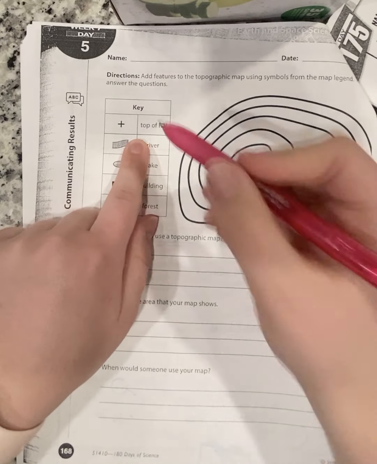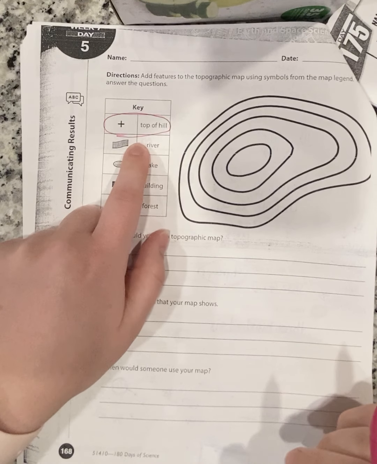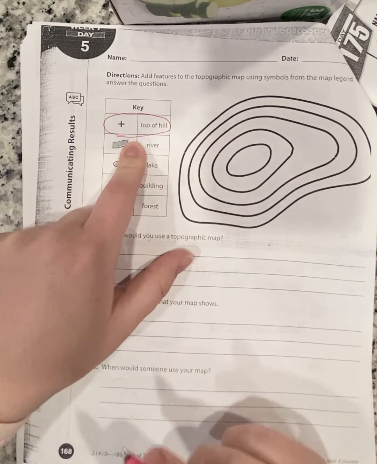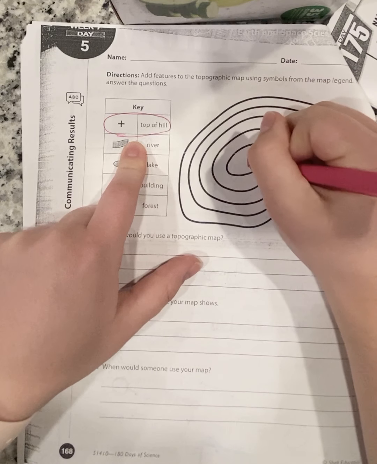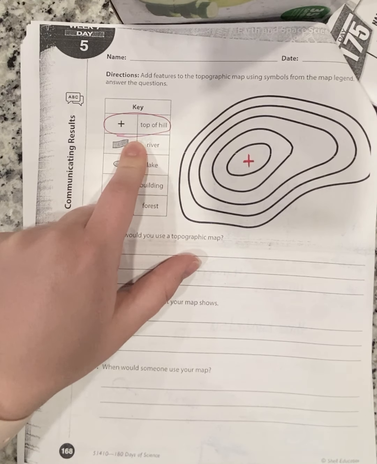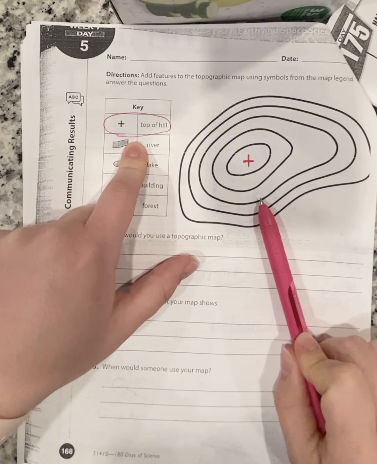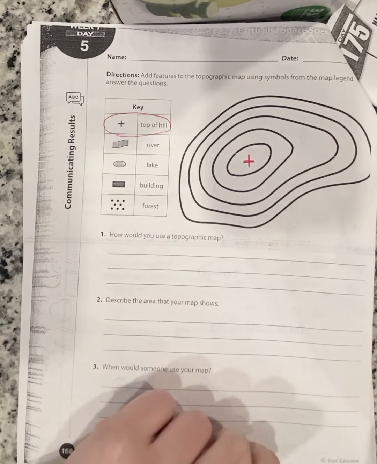Now everyone should have their plus sign or their cross in the same place, because the cross is telling you that it's the top of the hill, which means it needs to go here. This has to be the top of the hill because these contour lines are telling us that as we go up, we're going up, up, up, up, up, up, up, and this is the highest point. Okay, so that one has to be there.